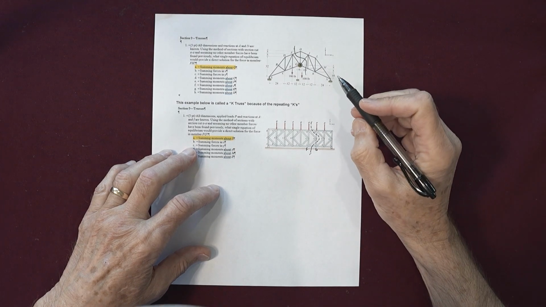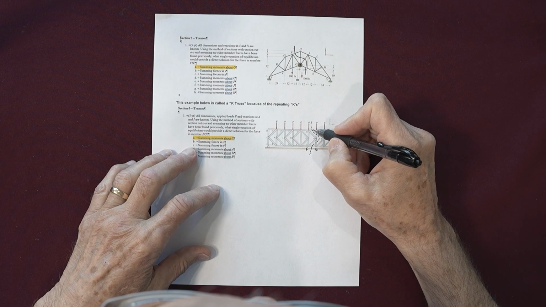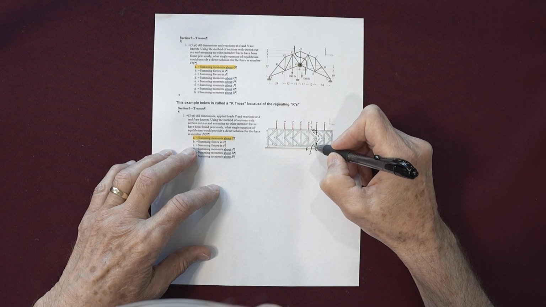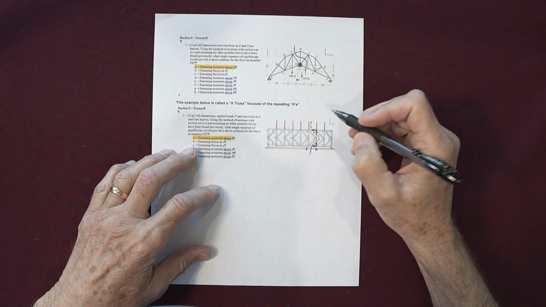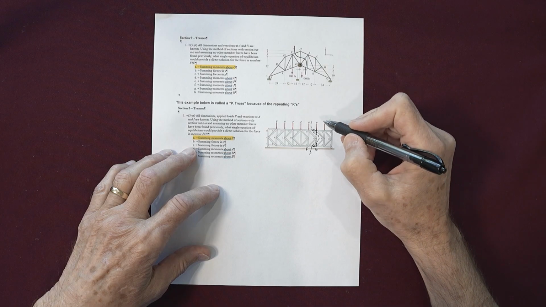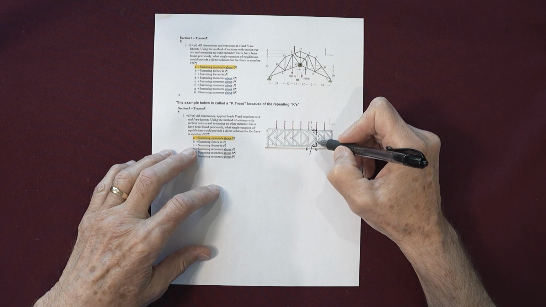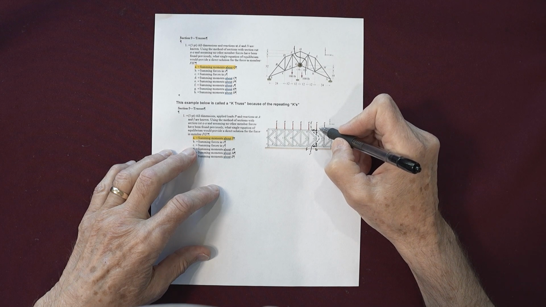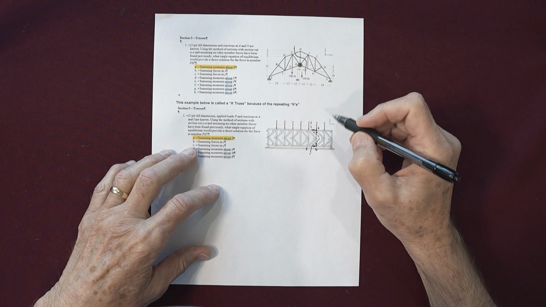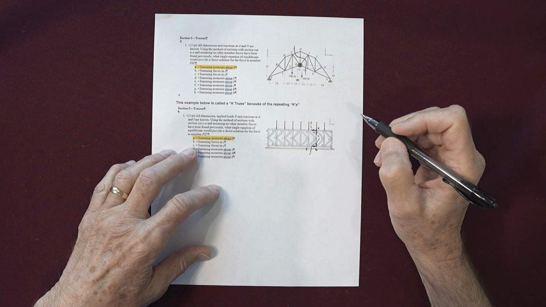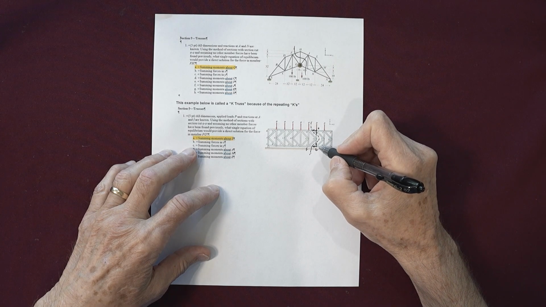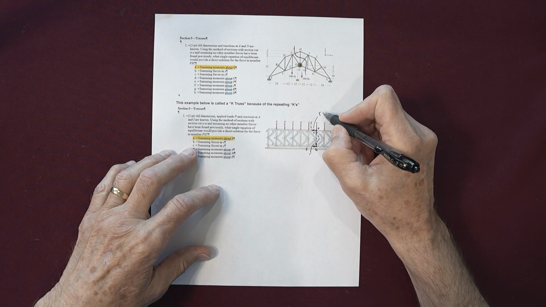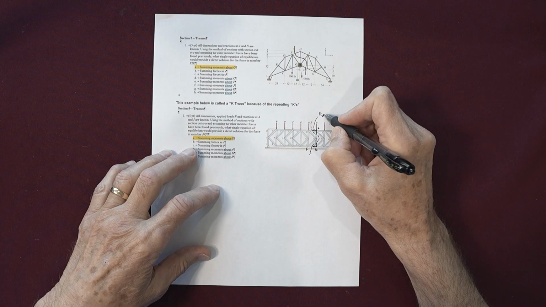And we basically did it on a previous problem. So you have an unknown here, an unknown here, an unknown here, and an unknown here. If we sum moments about this point right here, this unknown and this unknown all pass through that point. So if you sum moments about X, then you can get FFG. And if you sum moments about G, then you can get FWX.